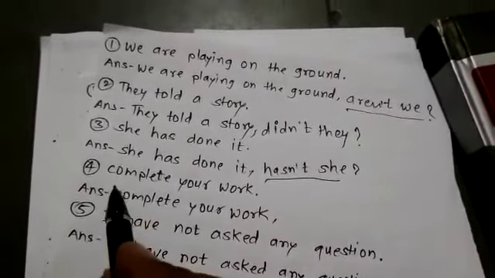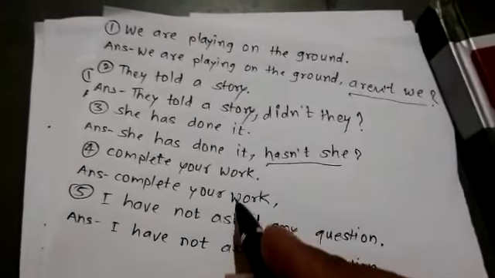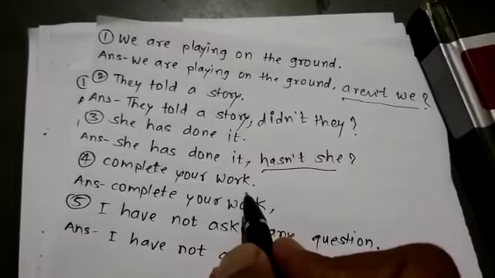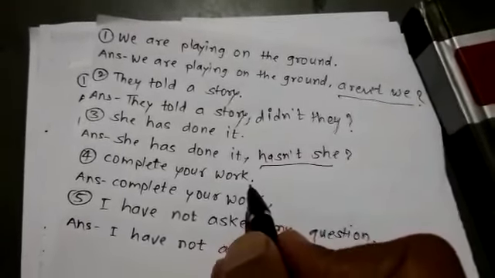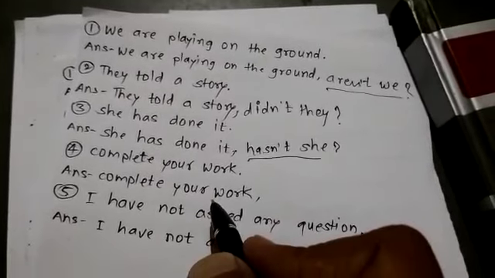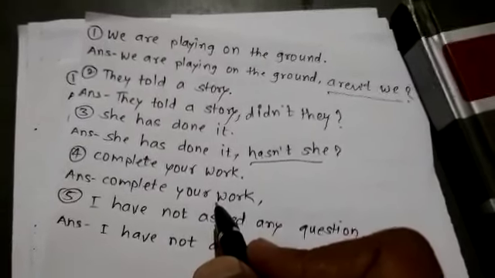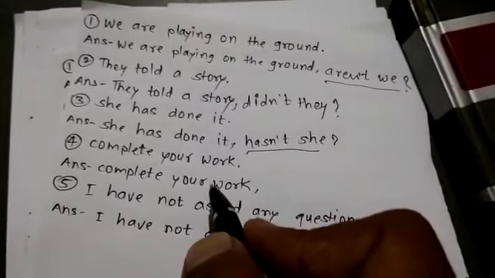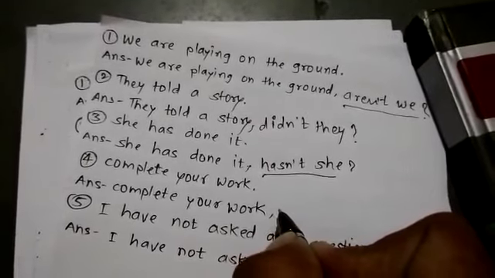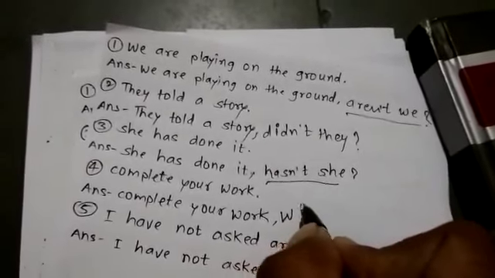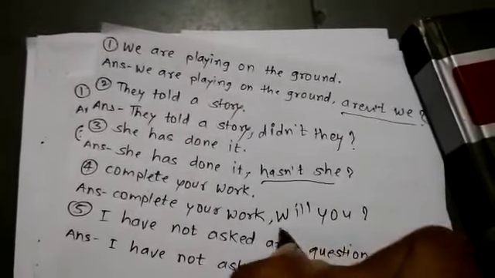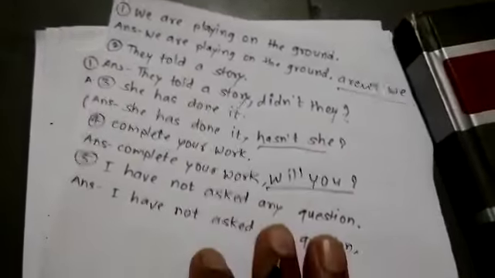Then the next one, "Complete your work." See, "Complete your work", this is the sentence. Now this sentence, you know it very well, is an imperative sentence, and whenever there are imperative sentences, we have to add the question tag in a different manner. "Complete your work" is an imperative, that's why we will have to add "will you" here, because for imperative sentences we add the question tag in this way. "Will you" will be the answer.